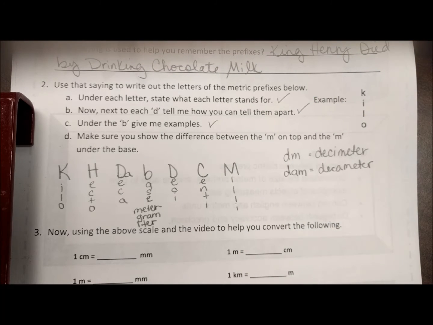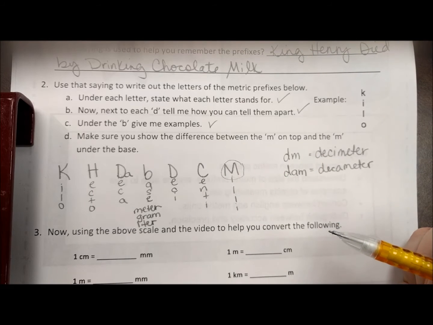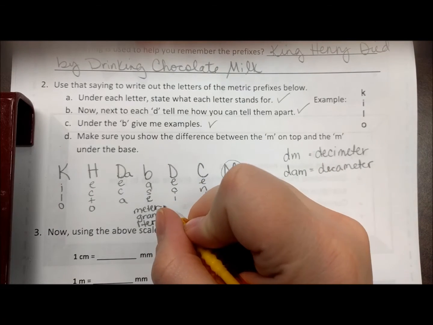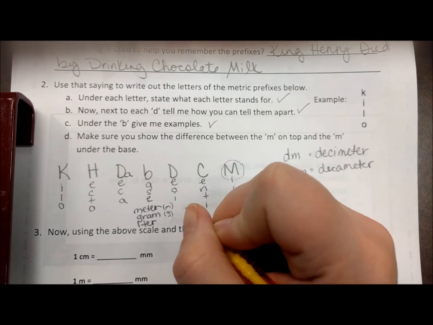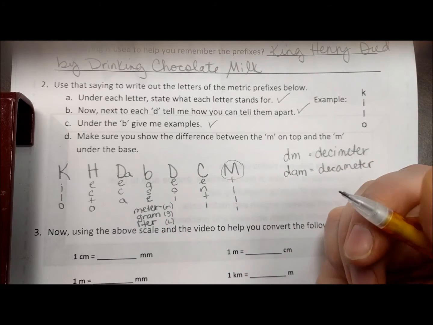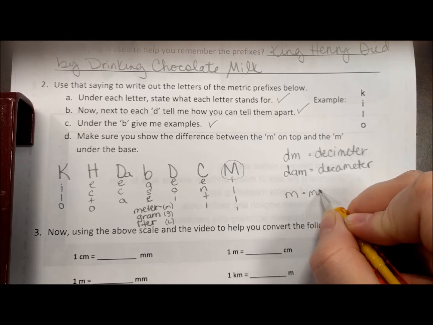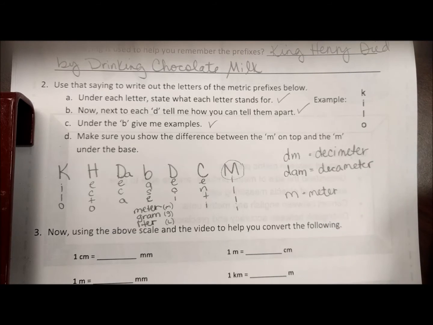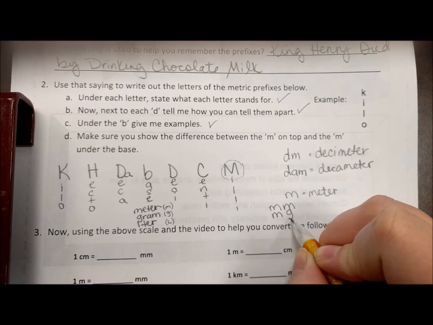And the only other thing that people get confused about is the M's. So here we have milli. Milli is a prefix. Here we have meter. The abbreviation for meter is M, just like the abbreviation for gram is G and the abbreviation for liter is L. Okay? So it's very important that you know what M means meter and what M means milli. So if it's an M by itself, that is going to mean meter. But if it's an M in front of something, that is going to be milli.